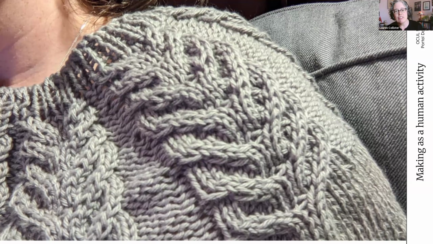And making itself is hard to define. I like to think of it as the act of putting pieces together so that somehow they become more than the sum of their parts. It's different from gardening or growing or tending, which might be another keynote and probably another speaker. But there's lots of examples of this.